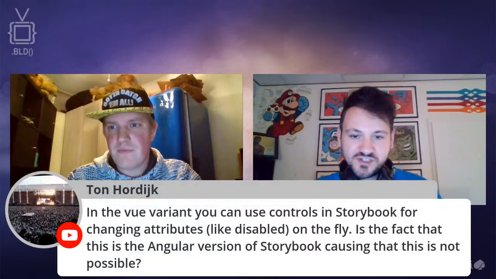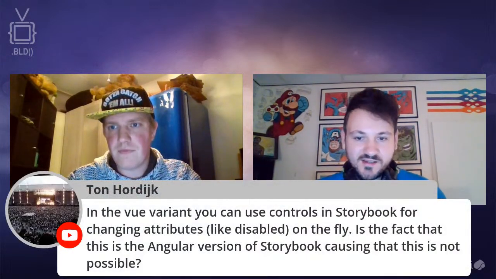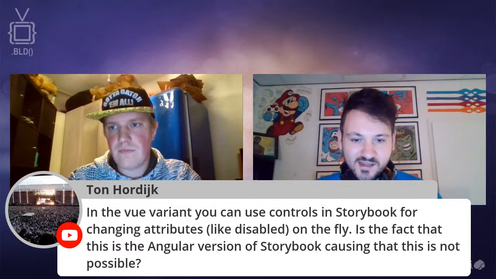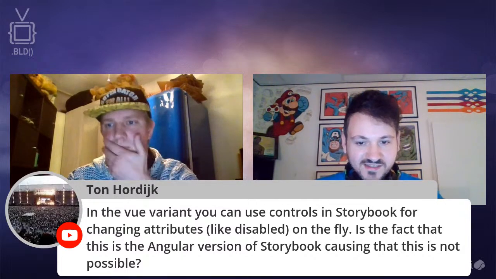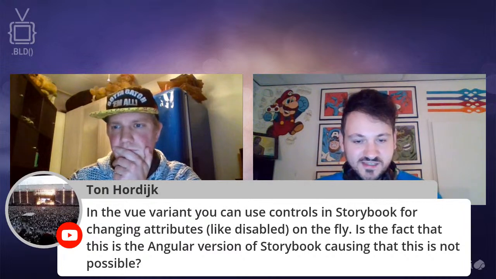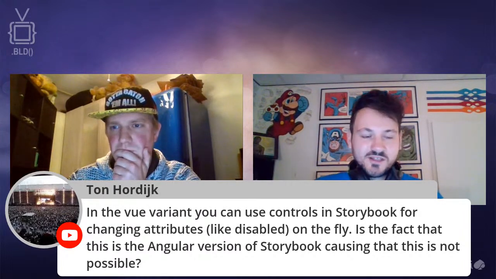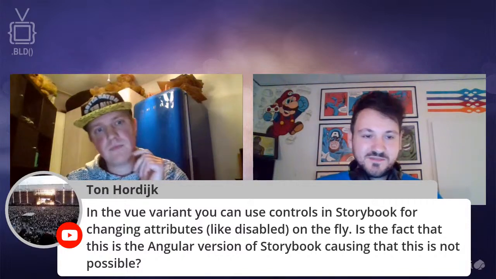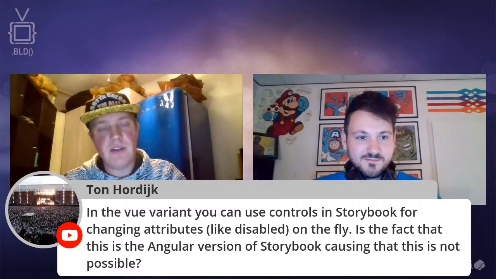A lot of questions are actually about that, because Tom mentions in the Vue variant you can use controls in Storybook for changing attributes, like disabled, on the fly. In fact, that is the Angular version of Storybook. Is that the reason that's not possible? I guess it's the same as with the copy button you just mentioned. So no, it's not the same.